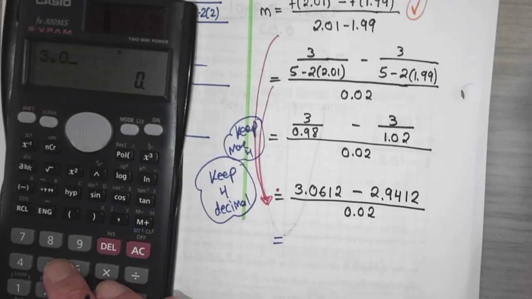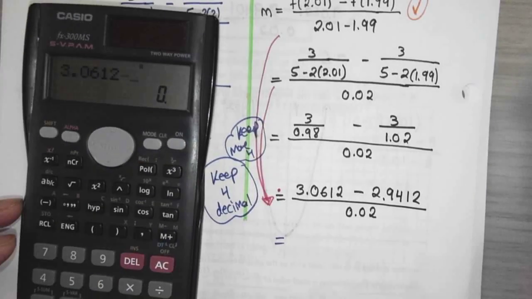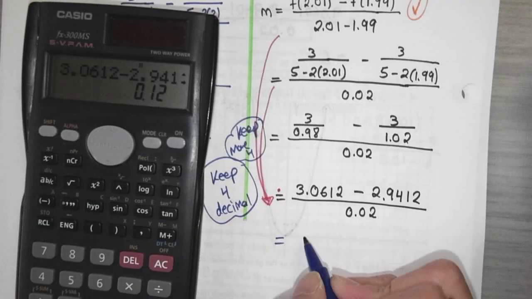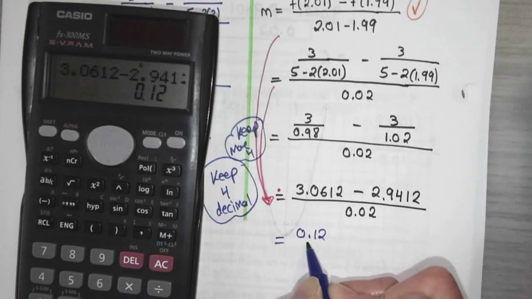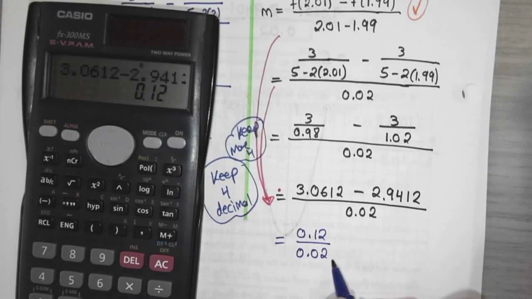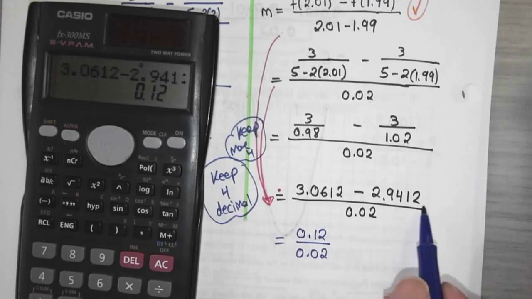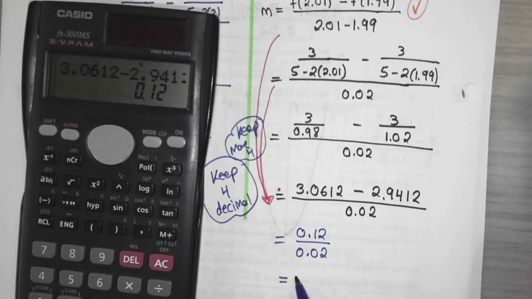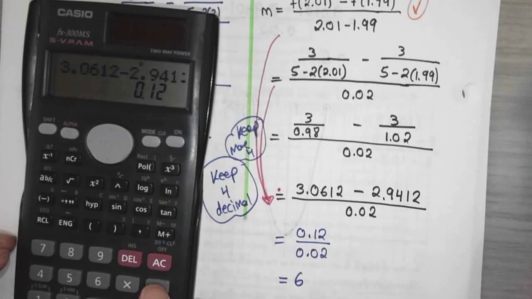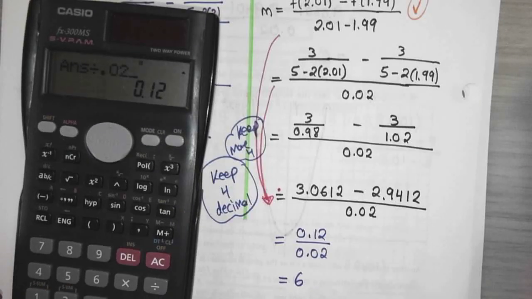So 3.0612 minus 2.9412, and I got 0.12, over 0.02. And I did not put an approximate sign here because I didn't round it again, so that's the only step where I cut decimals off. And then when you divide it, it's 6, right? Isn't it exactly 6? It's exactly 6.